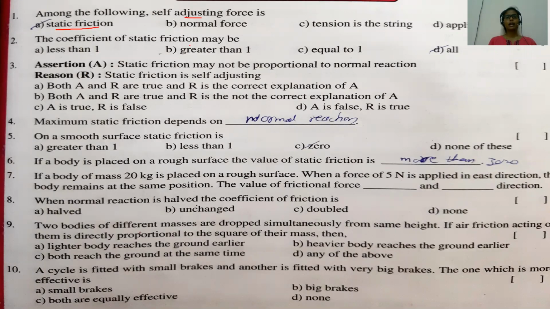Next, the coefficient of static friction may be. See, children, the coefficient of static friction means the mu value. The mu value will be equal to 0 when the body is completely smooth. For infinitely smooth bodies, the friction force will be 0. If a body has some irregularity, then the coefficient of friction will not be 0. It must be like 0.6, 0.7, like that. Observe these values: the coefficient of friction never is less than 0, because it is a ratio of two numbers.